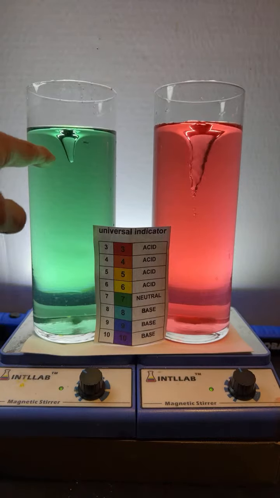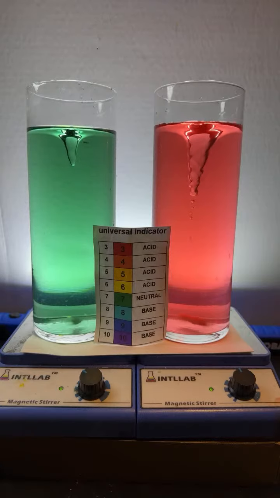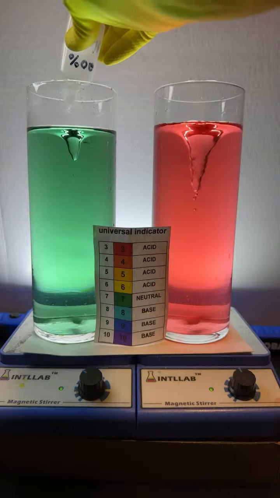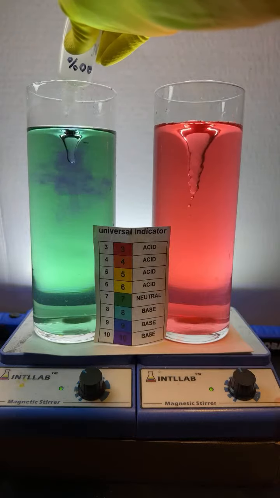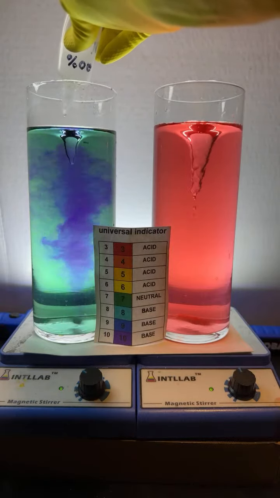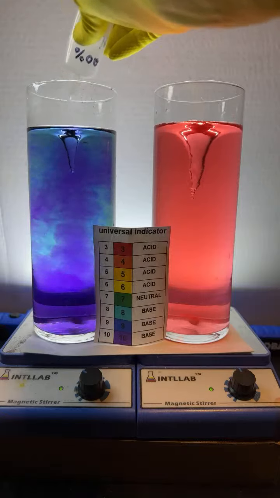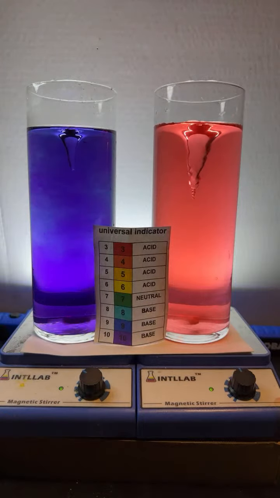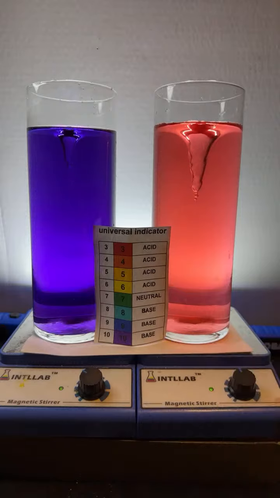Now, over here on this side, instead of adding acid, I'm going to add base. The base I'm adding, by the way, here in the United States, we use the terms alkali and base synonymously. So I've added a couple drops of base, and you see the pH rises.